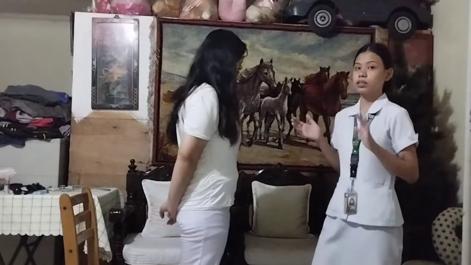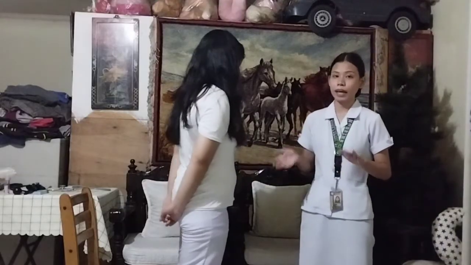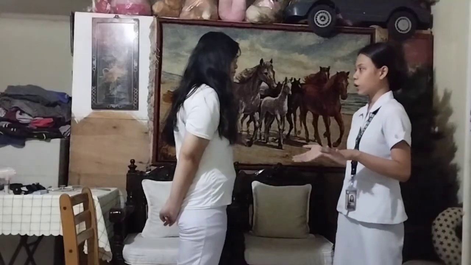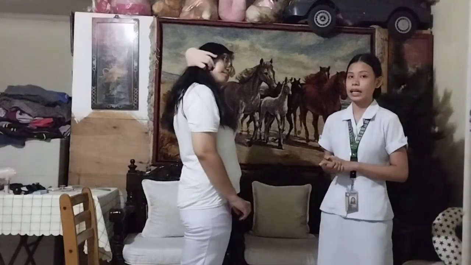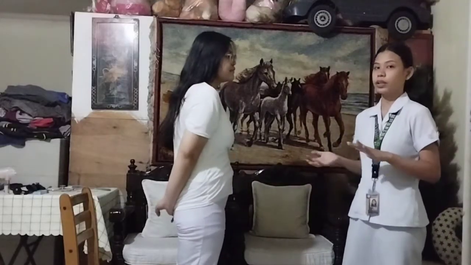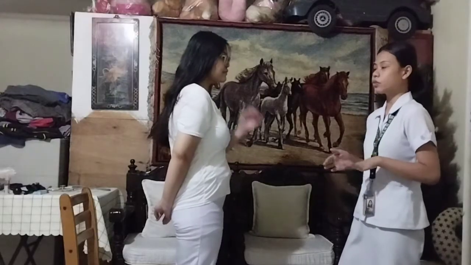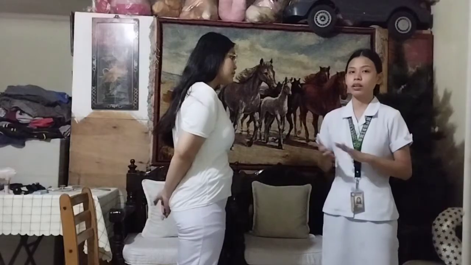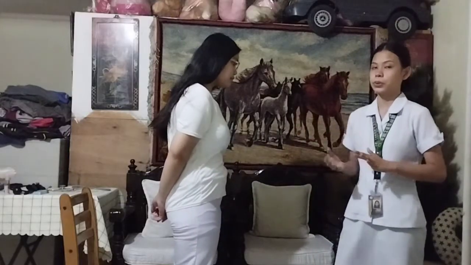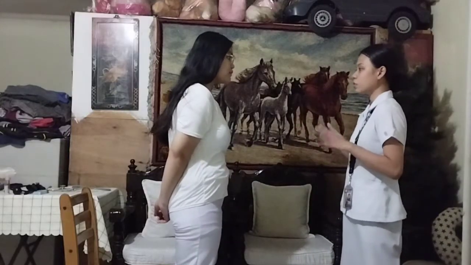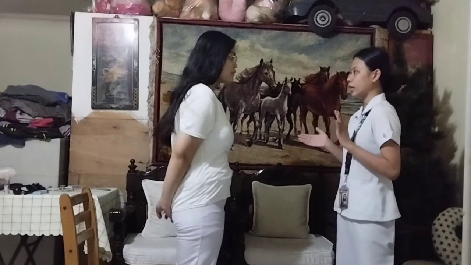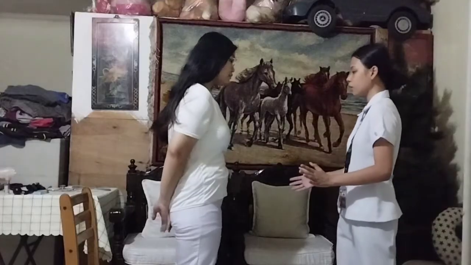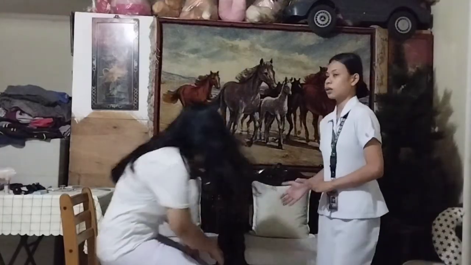Alright, so the patient does not display any signs of pain and discomfort on her facial expression while performing the range of motion exercises. So the patient can fully perform or move her joints. So this indicates that the condition of the patient's joint is good. So far I haven't observed any involuntary movements with the patient as well. So now ma'am, you may now sit down.